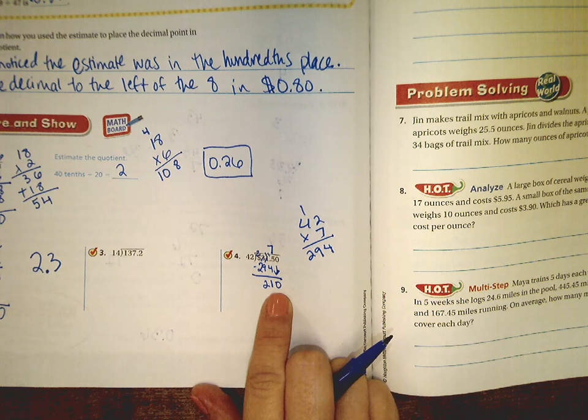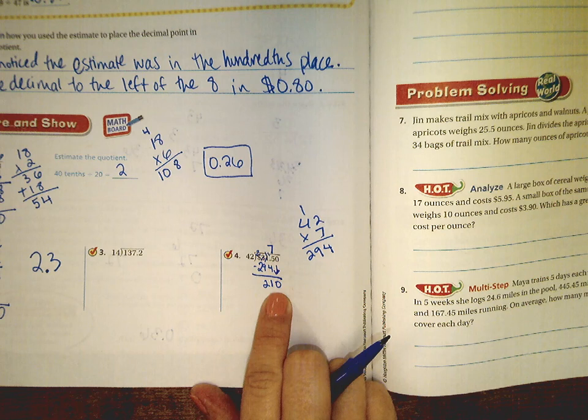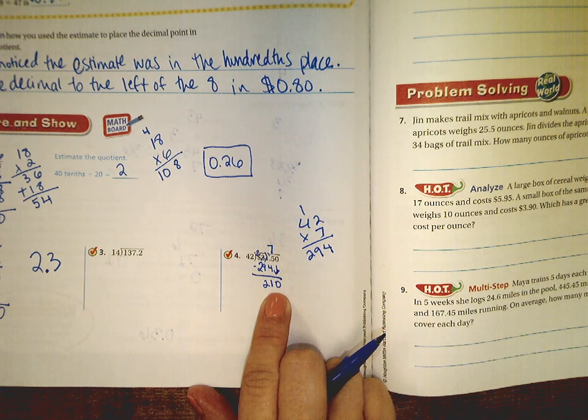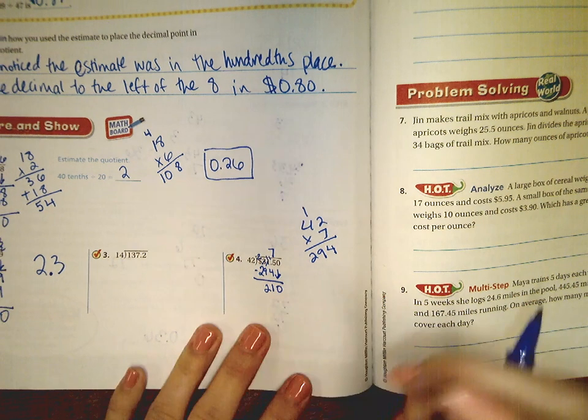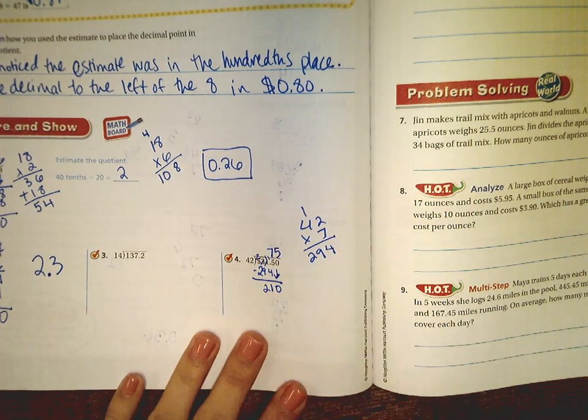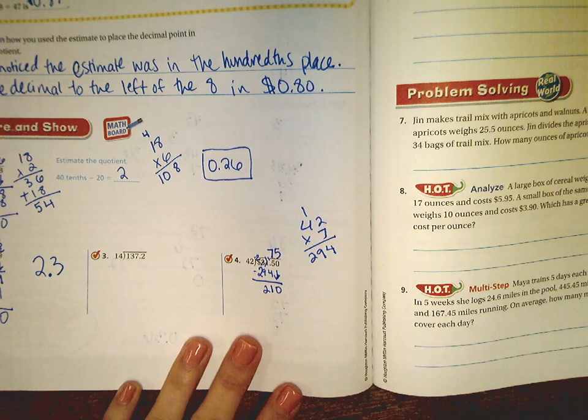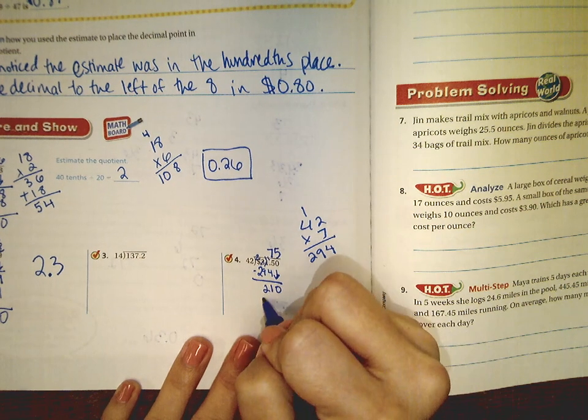Well, what is our answer ending right now? 0. A 0. So there is no way that it could be anything other than a 5 or a 10. And we can multiply it by that's divided up. So 42 times 5 is what? 210.